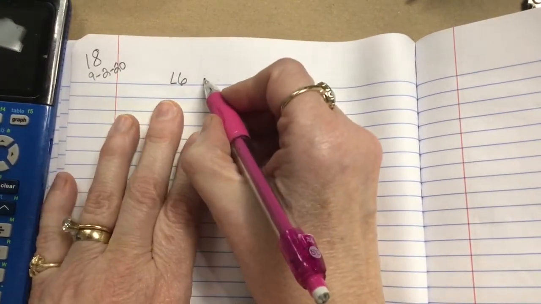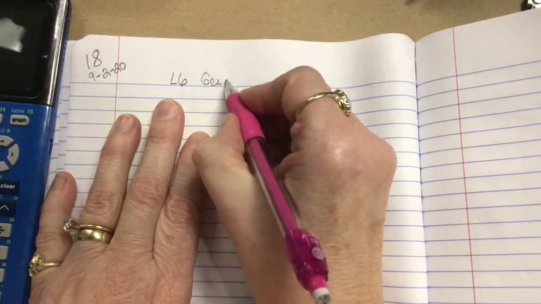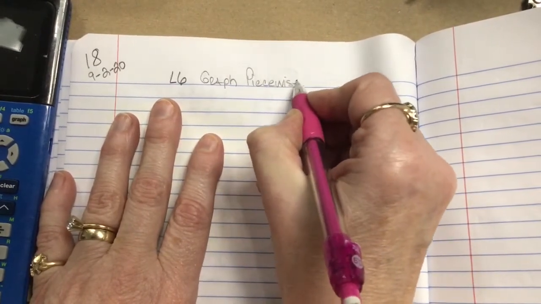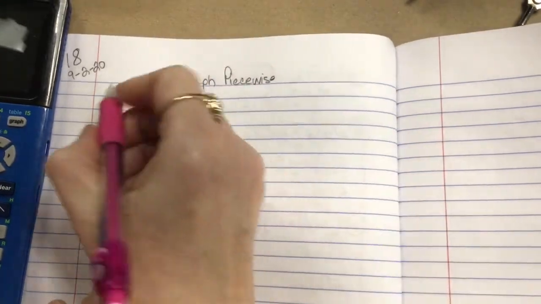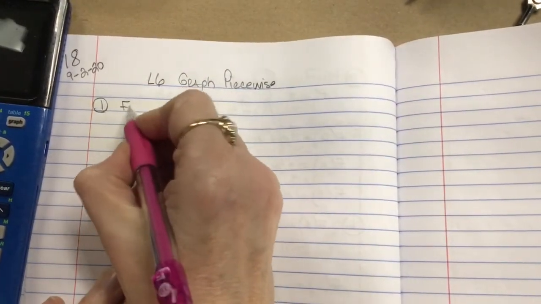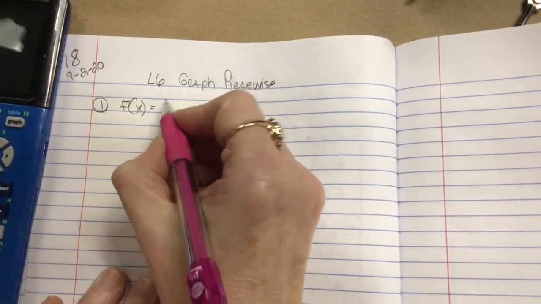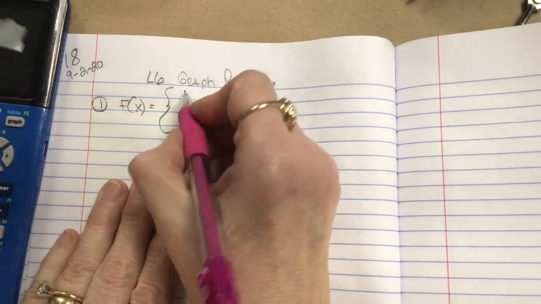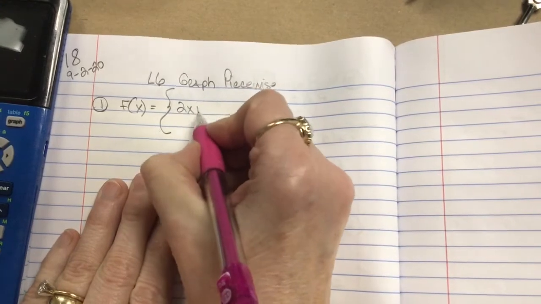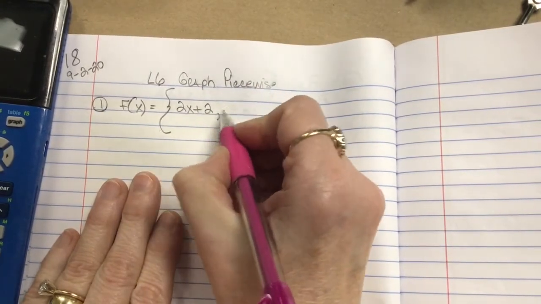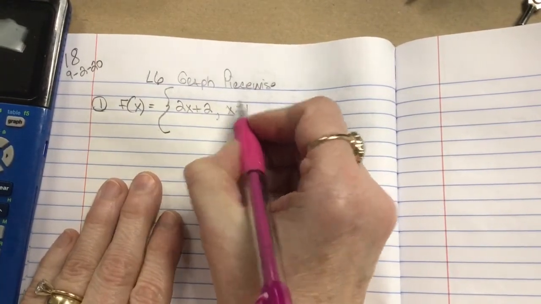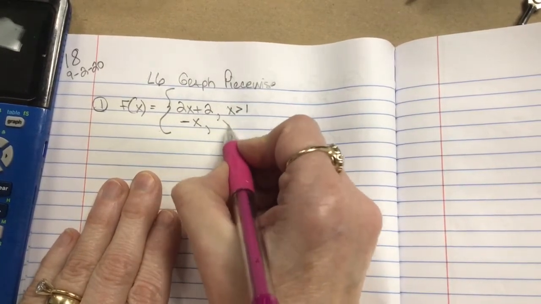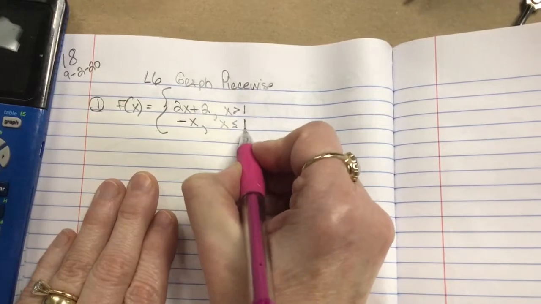Lesson 6, graph, piecewise. Okay, we're going to start with f of x. Now, if you haven't done lesson 5, it is going to be definitely new to you. 2x plus 2, given that x is greater than 1. And the second one is negative x, given that x is less than or equal to 1.